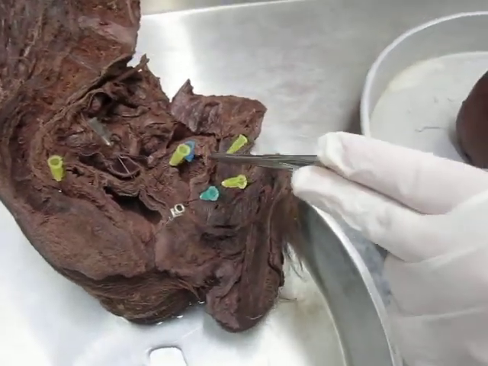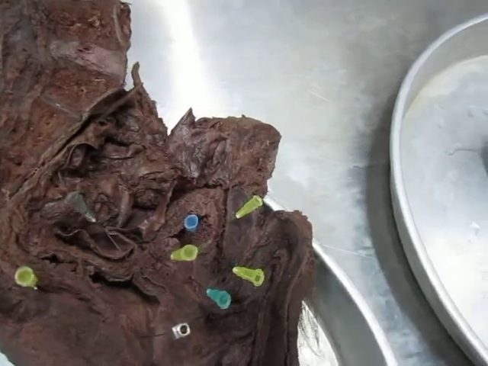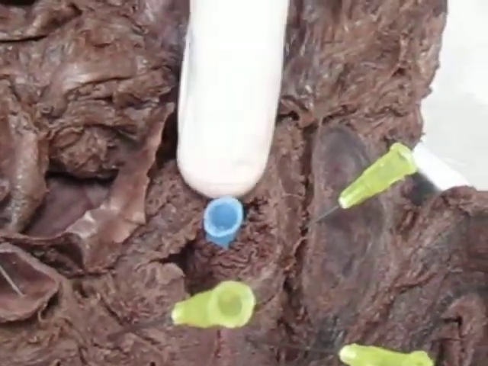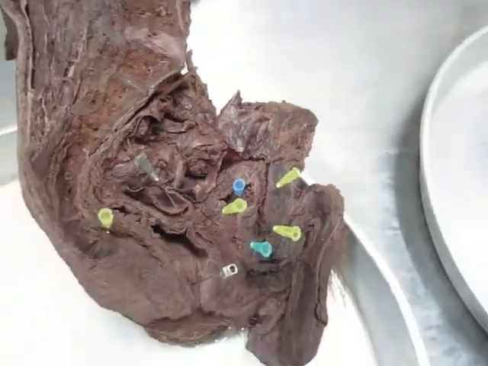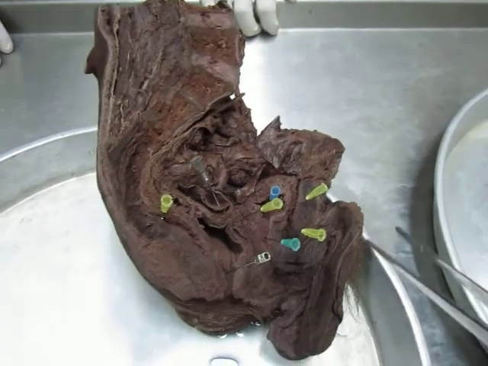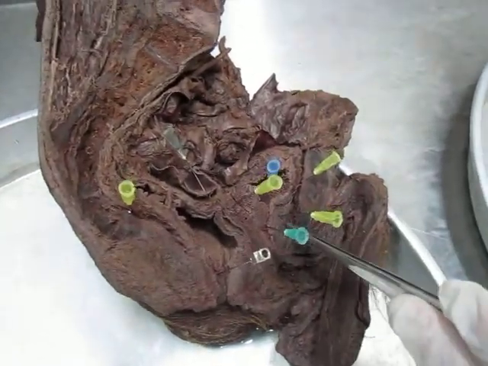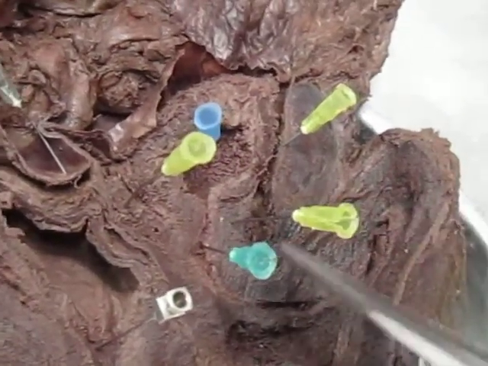Next, anterior. This is blue urinary bladder. You can compare with our models to find out the structures. And inferior to the urinary bladder, this is prostate gland. Prostate gland, yellow.